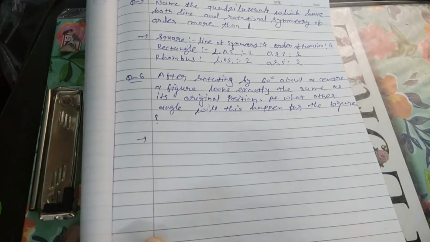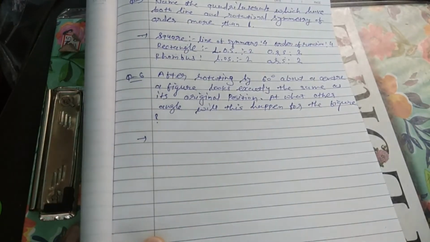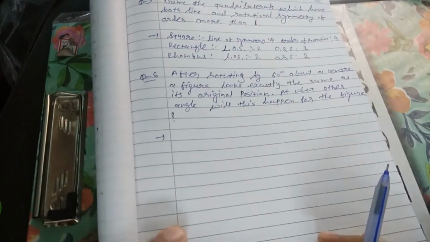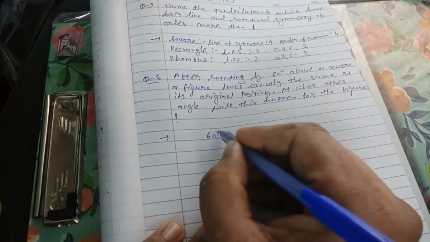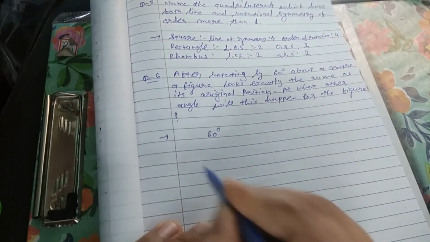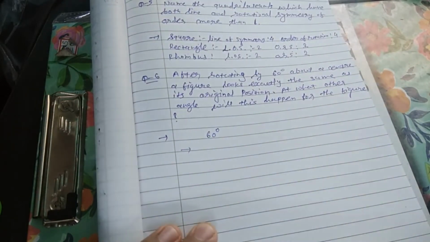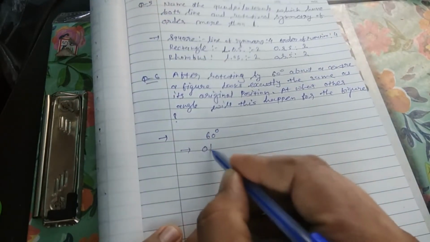So it is given that for a certain figure, when we rotate it by an angle of rotation of 60 degrees, we get exactly the same figure as at the first place, that is the original position. So we get rotational symmetry at 60 degrees. Now next we have to find other angles.